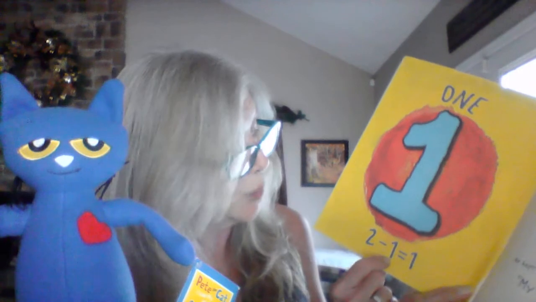Here's number 2. Pop! Oh no! Another button popped off and rolled away. How many buttons are left? Let's see. 1. We're down to 1 button. 1, number 1. Because 2 minus 1 equals 1.